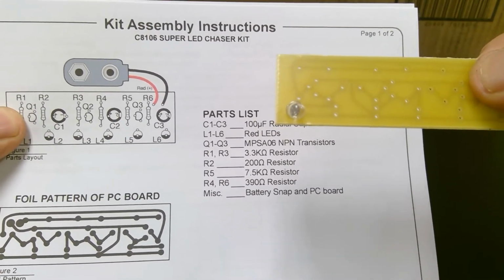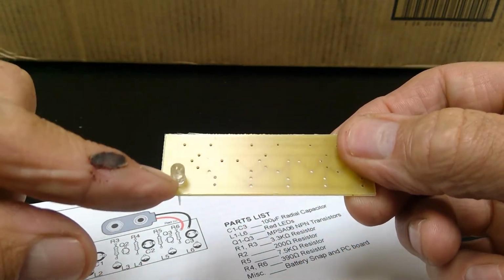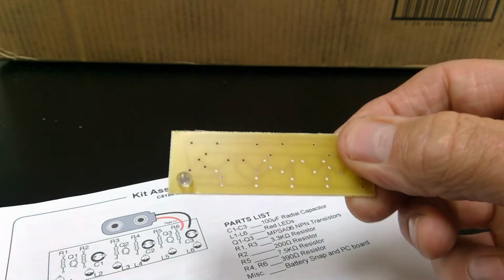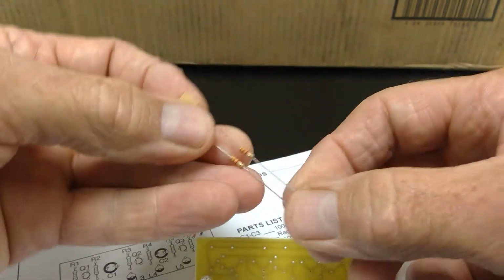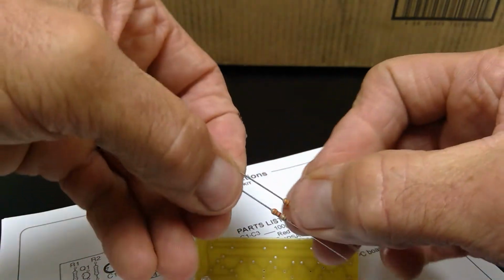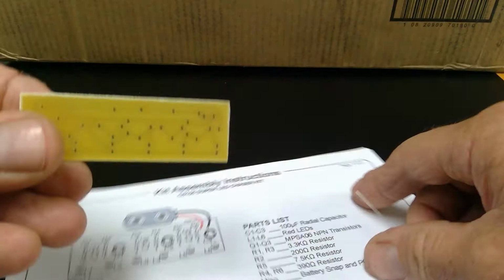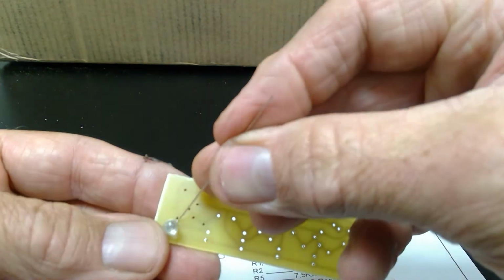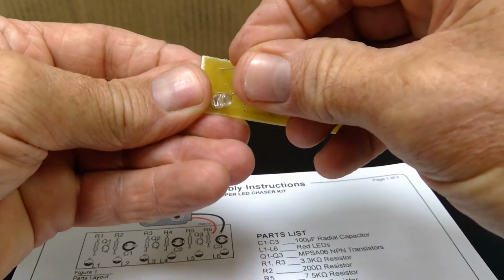Okay? And I'm not going to worry about how things are actually looking if I'm flipping it over like this. I'm just going to put the part in the board. There's L1. And here are my 3.3 kiloohm resistors. So now here is R1. And it's as simple as that.